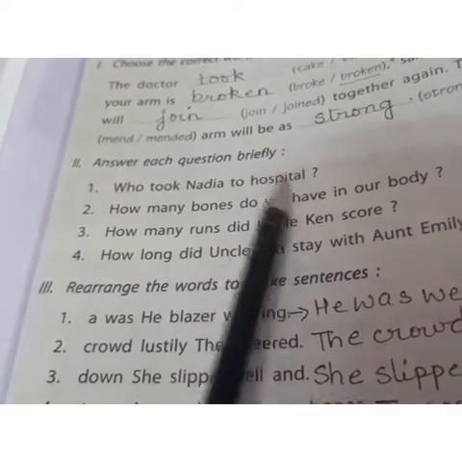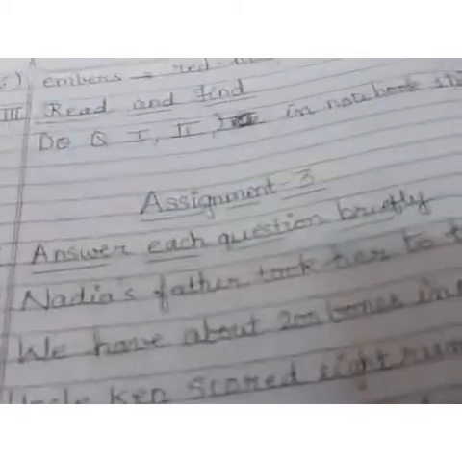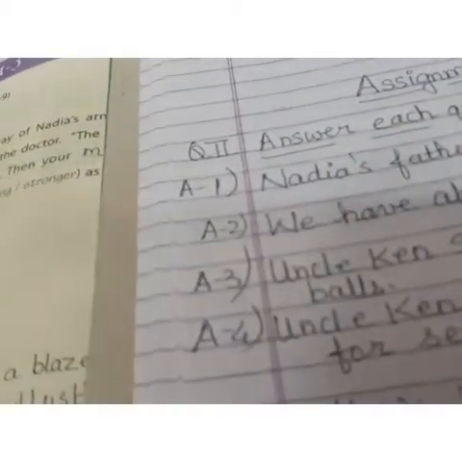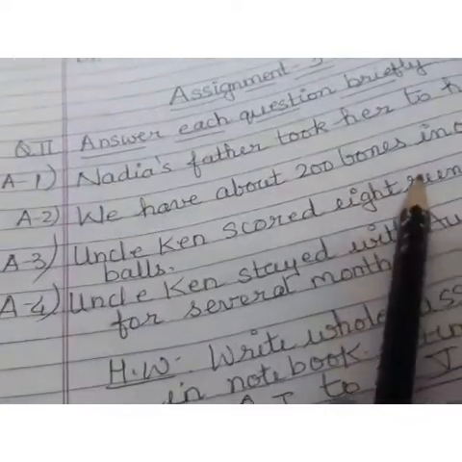Answer the following questions briefly. Who took Nadia to the hospital? Nadia's father took Nadia to the hospital. The answers I have written in the notebook. Then how many bones do we have in our body? We have about 200 bones in our body.